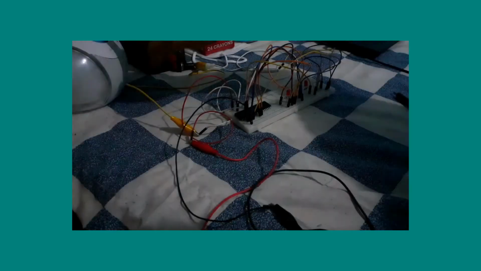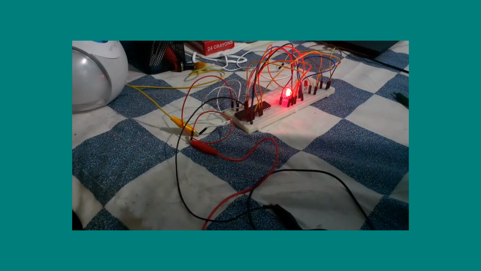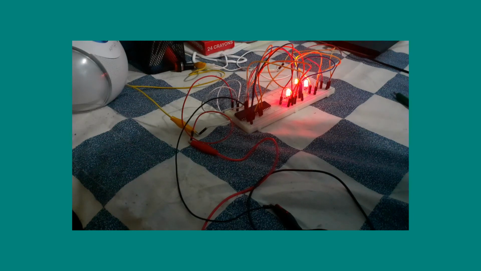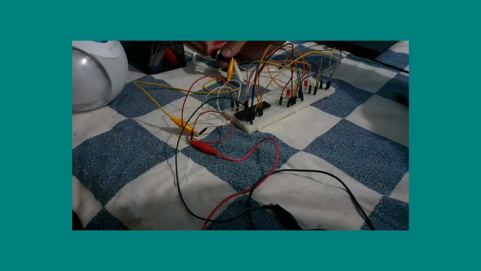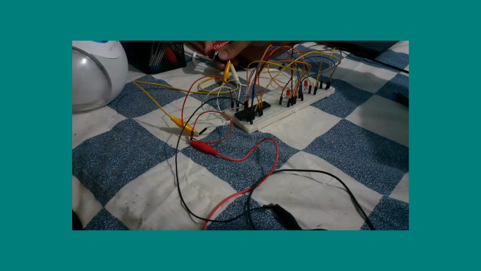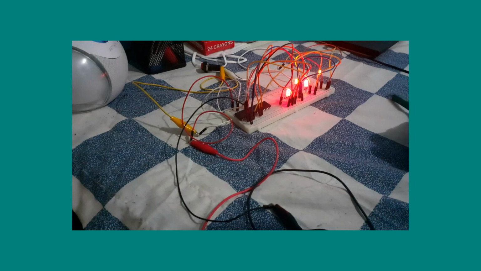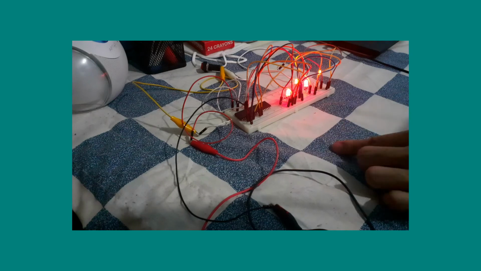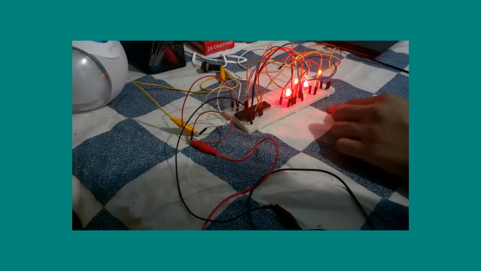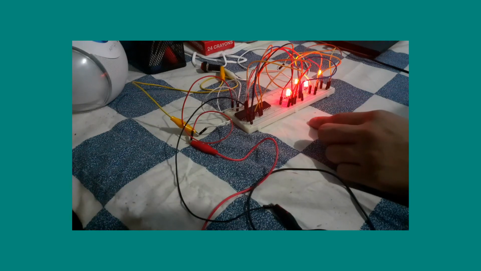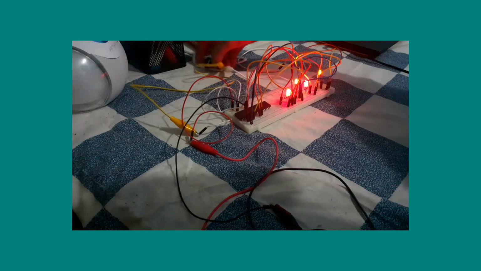Let's try to connect our power source. So turn it off. The LEDs don't light up, and if you turn it on, the LEDs light up in a sequence wherein the first one lights up, then the second, the third, and the fourth, and afterwards all of them remain lit. Again, let us try.